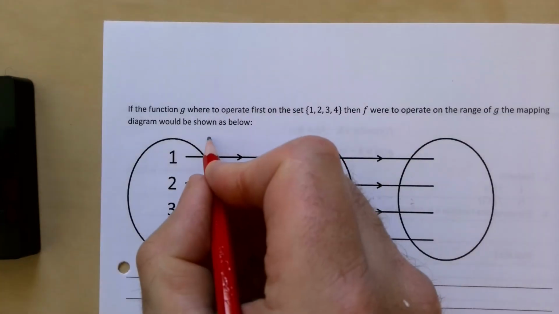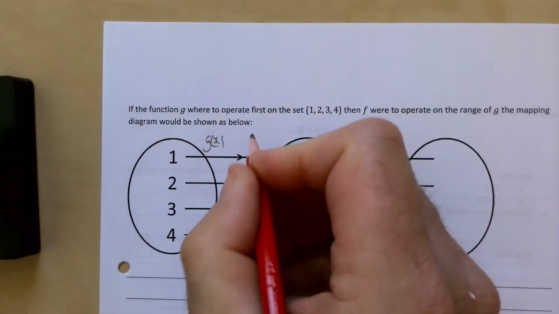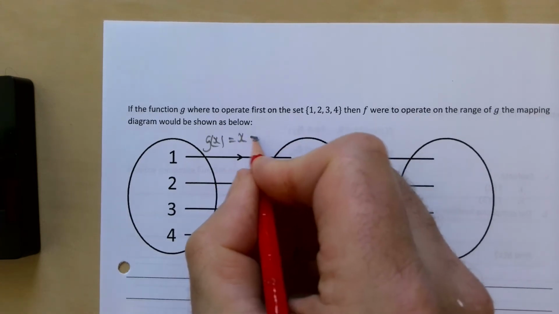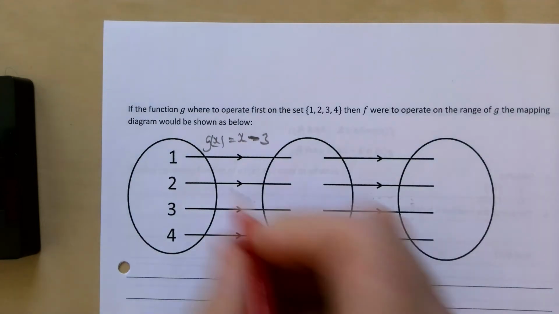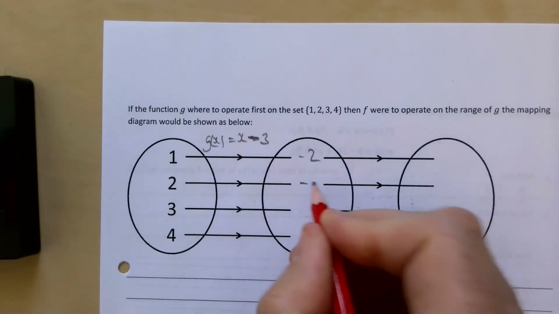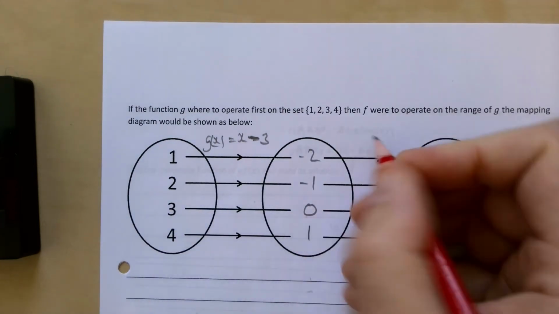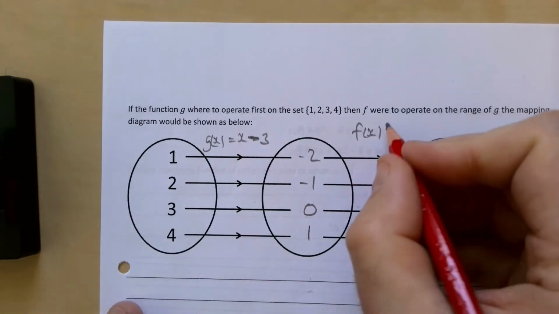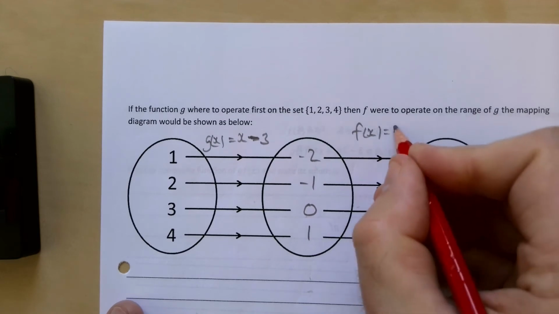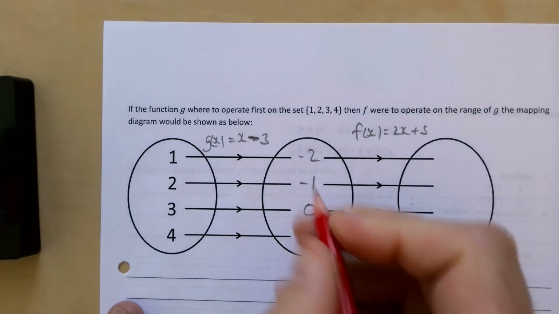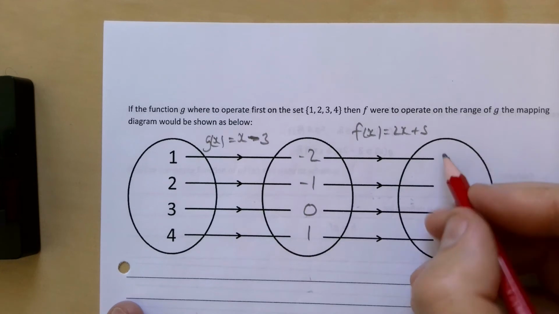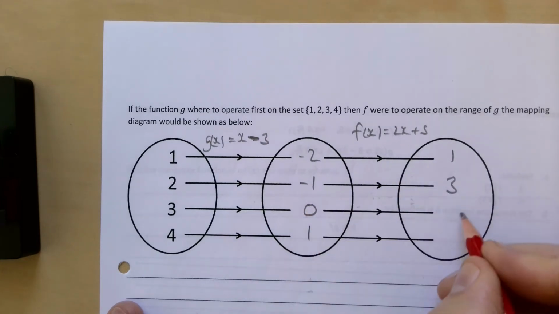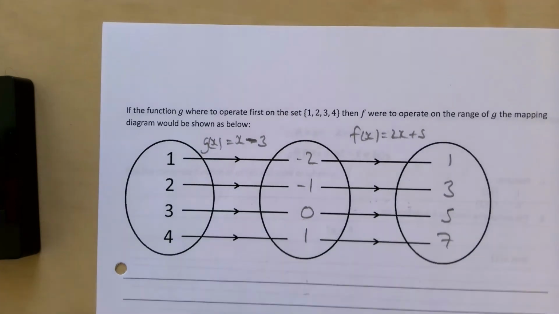So if we did it the other way around, say we did g of x, which is x minus 3, that should give us minus 2, minus 1, 0 and 1, and then we do our f of x, which is 2x plus 5. So subbing into 2x plus 5, we get 1, we would get 3, we get 5, and we would get 7.